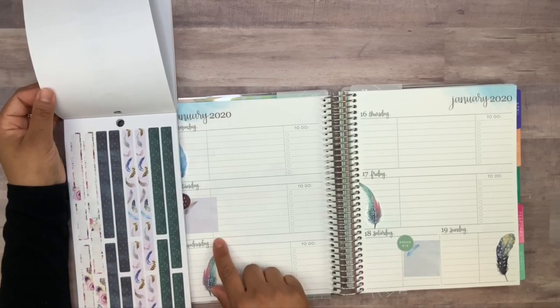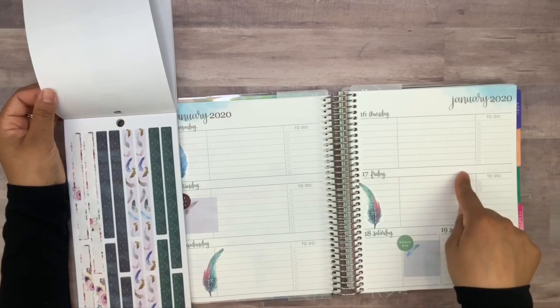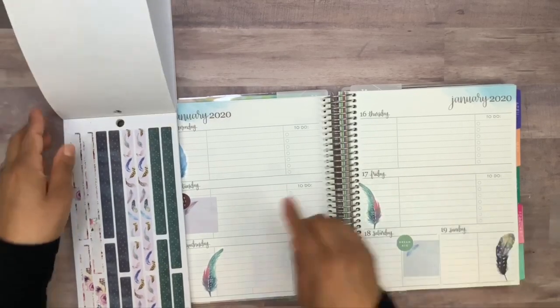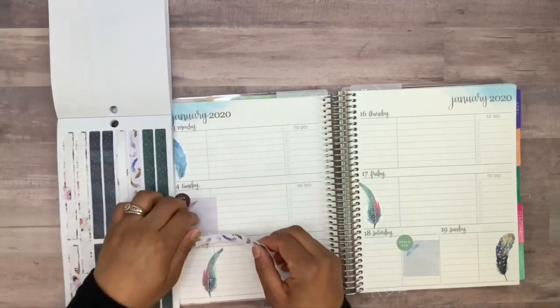Maybe that could go maybe in between Tuesday and Wednesday, and then maybe Thursday and Friday. Okay, so let's just try it out, see how that would look.